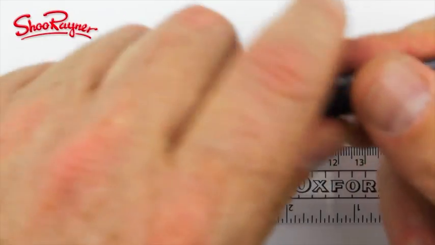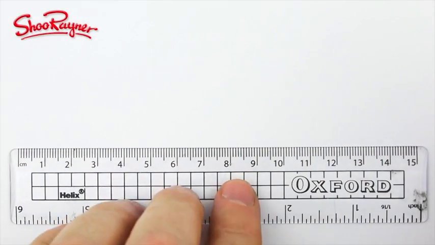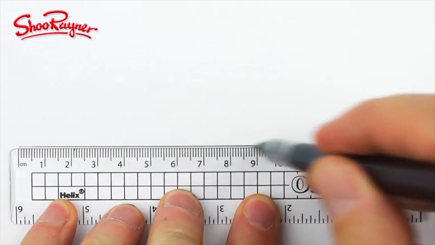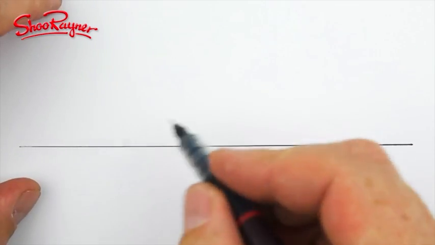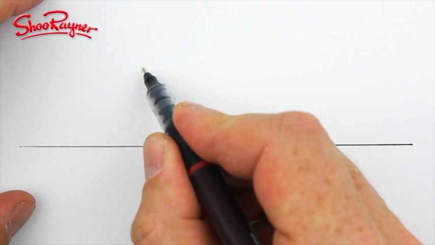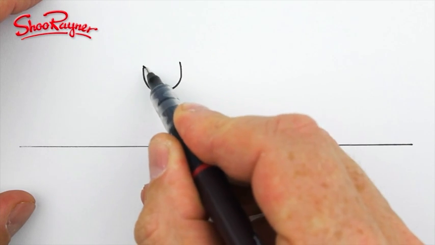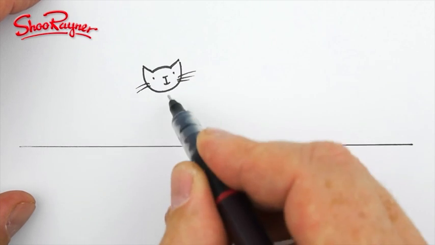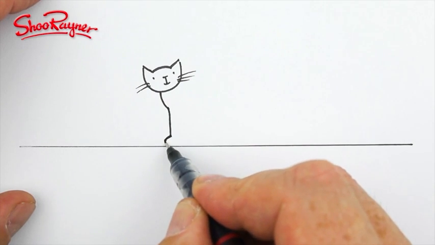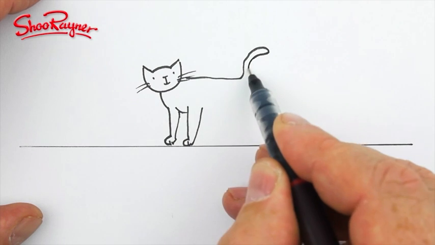Perspective is all about horizon lines and vanishing points. So let's draw a line like that, and we'll call that the horizon. That's kind of the far distance. But what we can do with a line is maybe draw a cat. Whiskers. I usually forget to do the whiskers. I'm remembering to put that straight in. And a nice little tail.